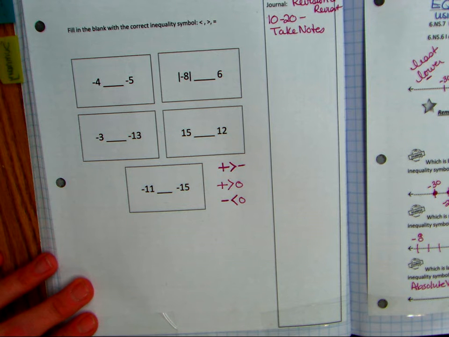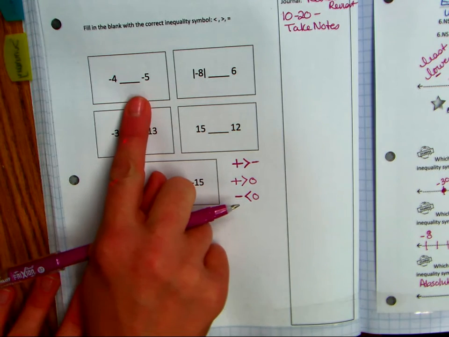The other thing that's tricky is if it's asking you for absolute value. Absolute value is just the amount of hops from 0. So that could actually make a number that is a negative number bigger than a positive. So let's look at these. The first one is negative 4 and negative 5.